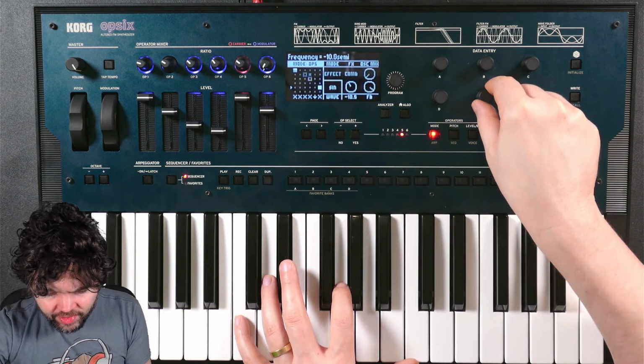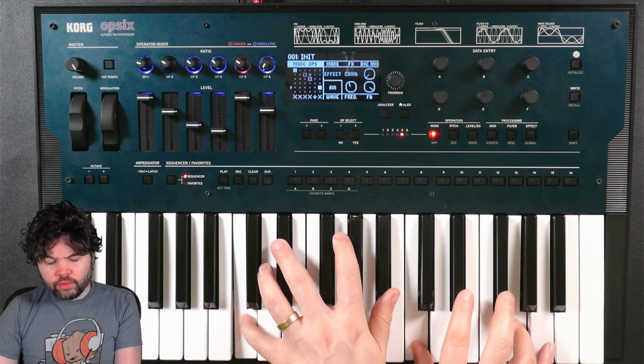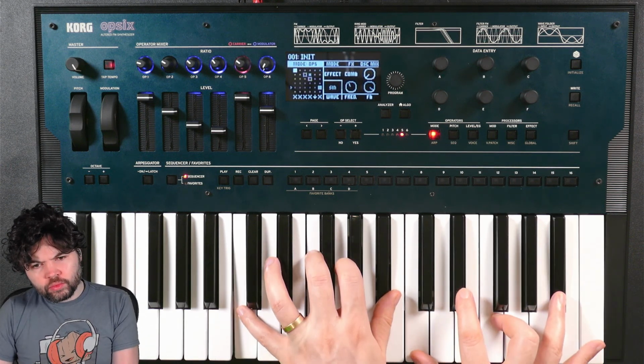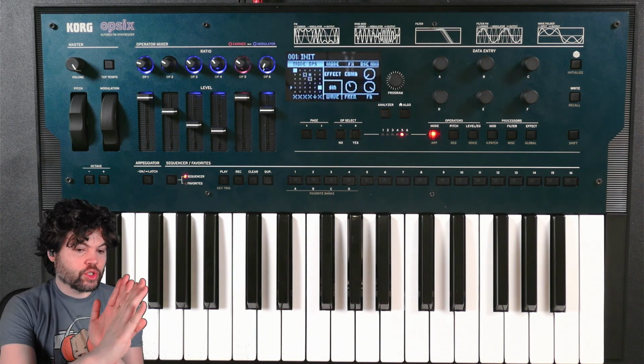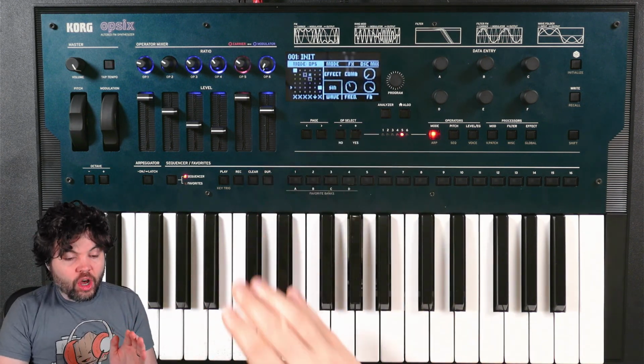So let's see what happens if I tune that an octave down. So the comb filter is now tuned down so that its fundamental pitch is an octave below.